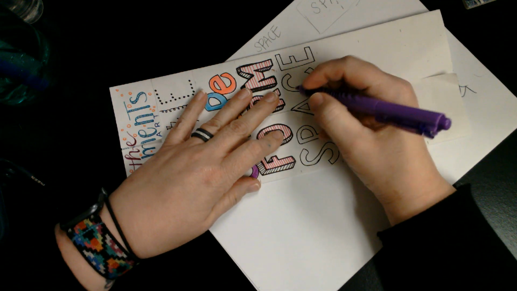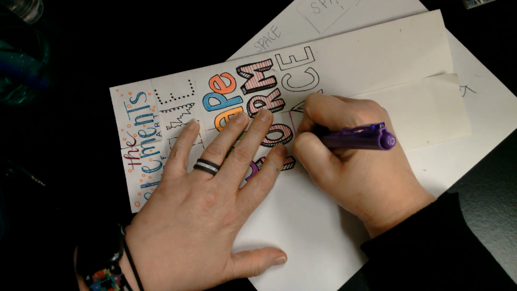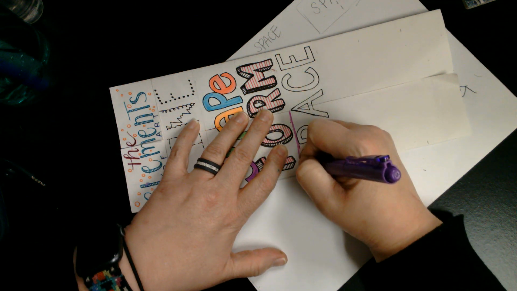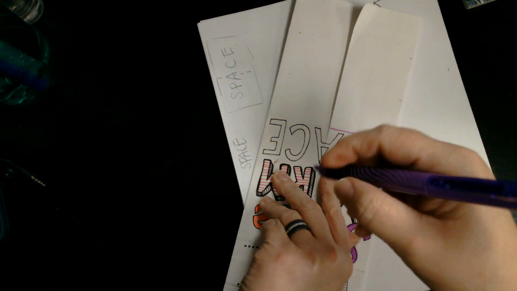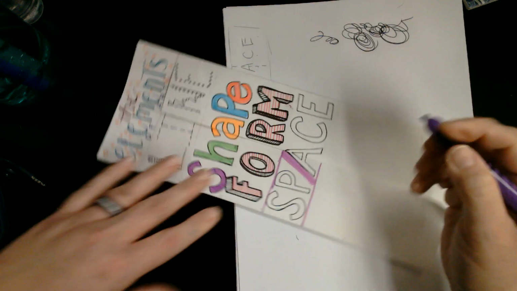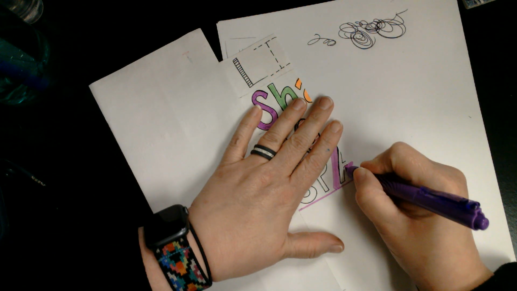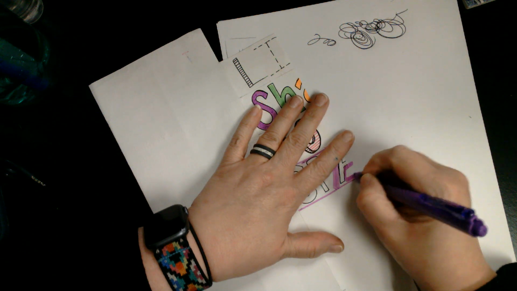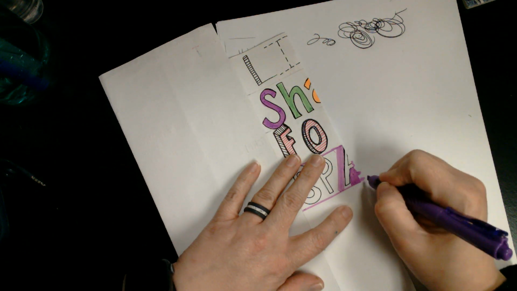So on this side, I am going to color in the background and leave my words white, just outlined. Okay. Do you see how I flipped my book open on my scrap paper so that I can get the edges and not color on the inside of my book? Okay, little trick.